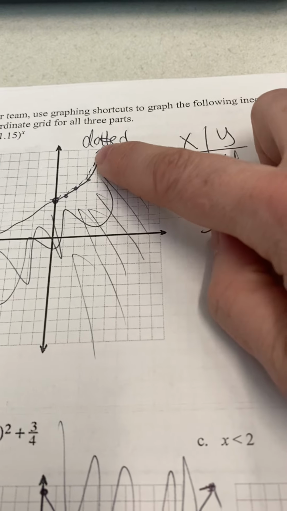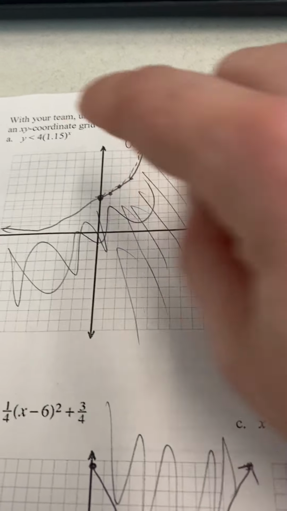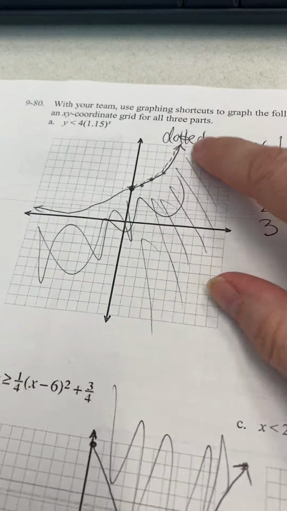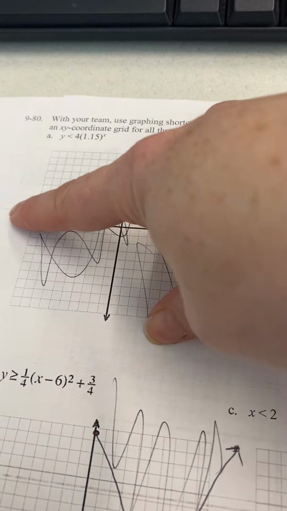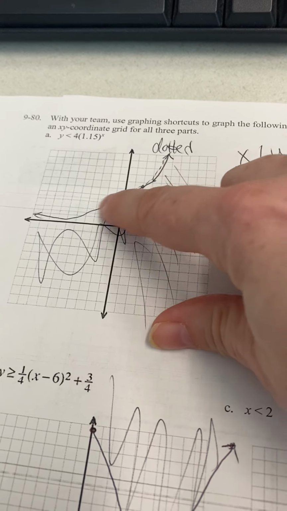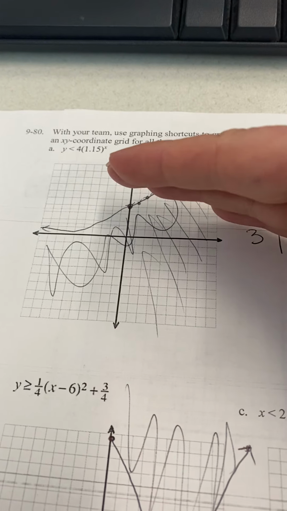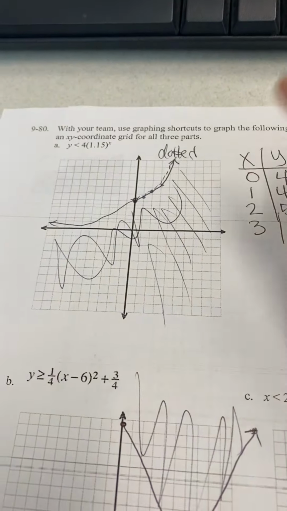So this should have been a dotted line. You can see I thought about that later, but since it doesn't have an or equal to, this would be dotted. And then it can continue down. My drawing is horrible. If you use Desmos, it'll look a little better. But you want everything less than that, so you would shade below.